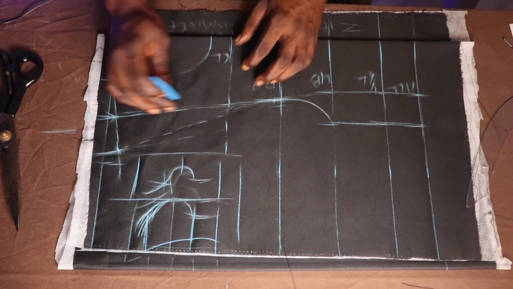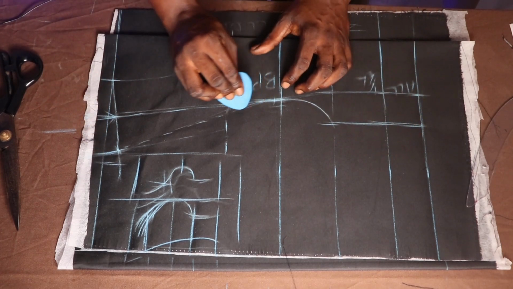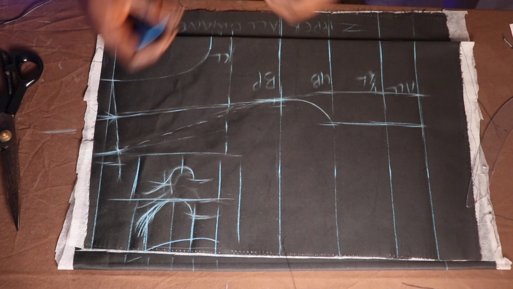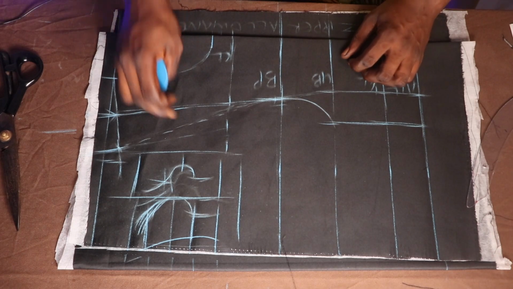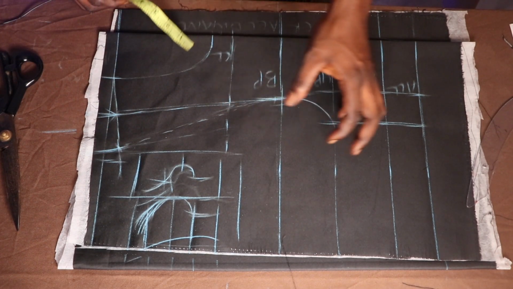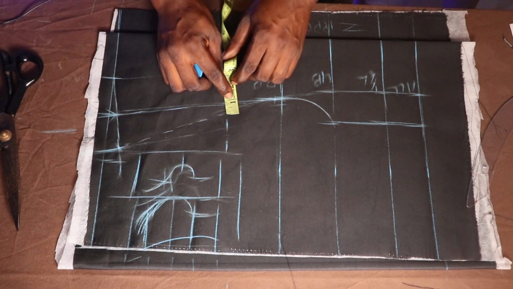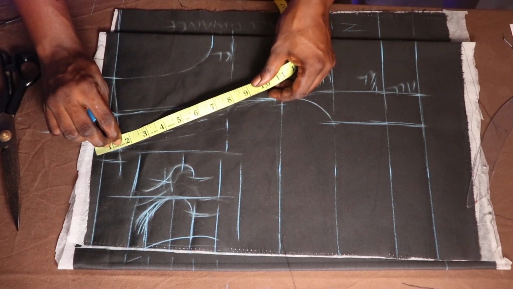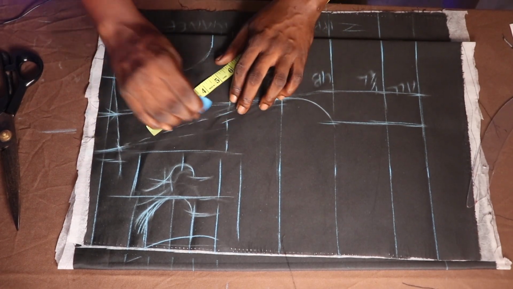Now for a slim person, or someone that is not busty, if you wear it this way, you'll notice some loose parts around the chest area, the bust area. So this is the reason for that. So what you do for a slim person is, after getting your line from here, you go in by ½ inch.